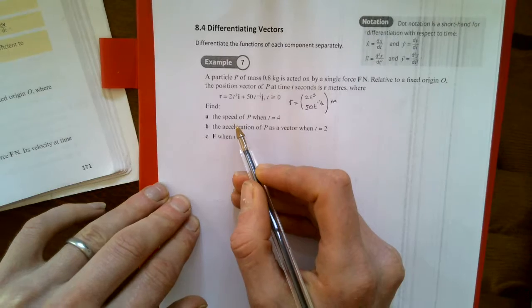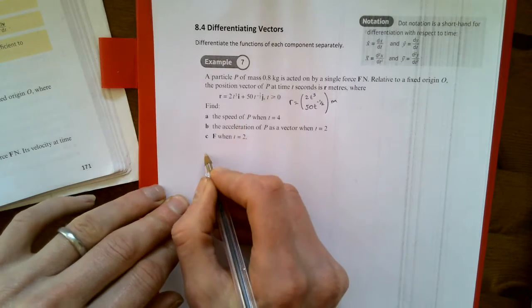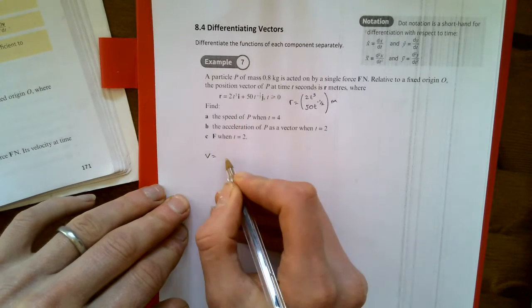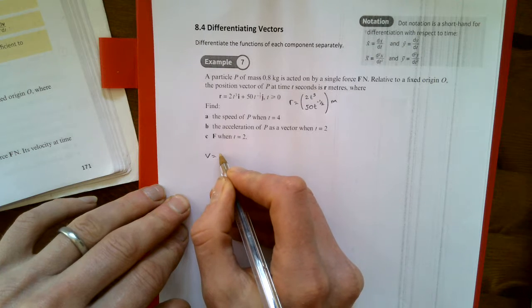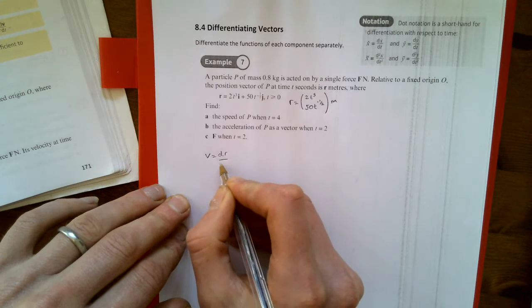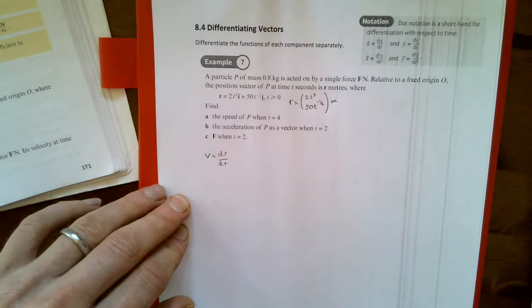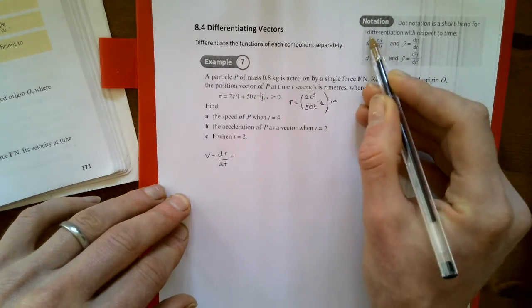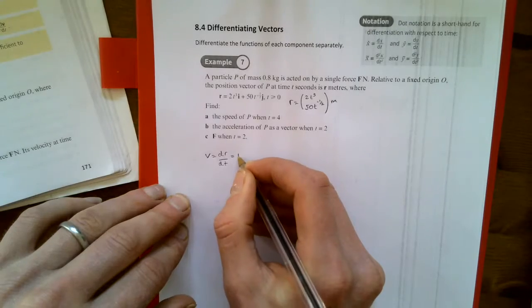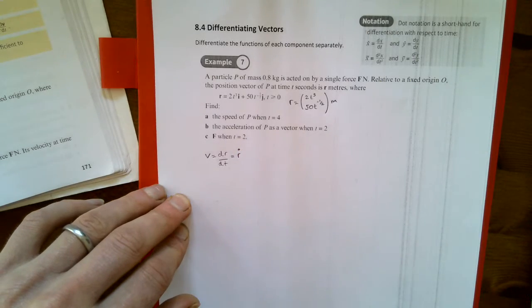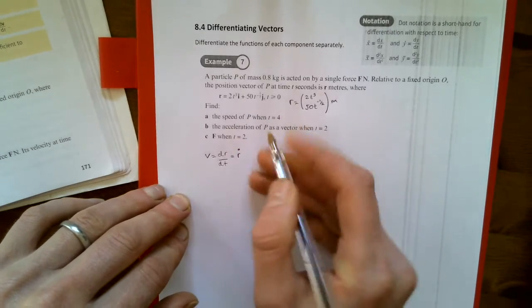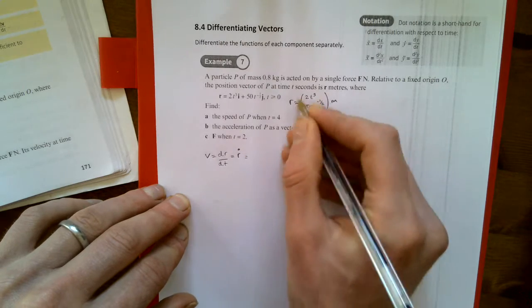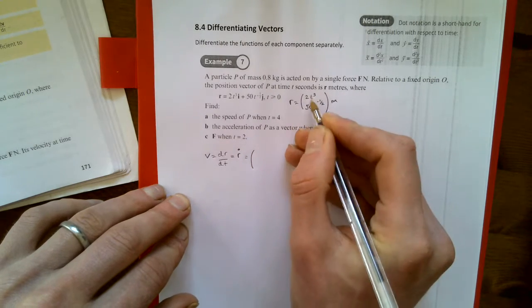Speed is obviously related to velocity, so velocity is equal to the differential of r with respect to t. There's a nice little bit of shorthand which I've written up here: we can just write that as r with a little dot above it. I'm going to differentiate this, doing the components separately.